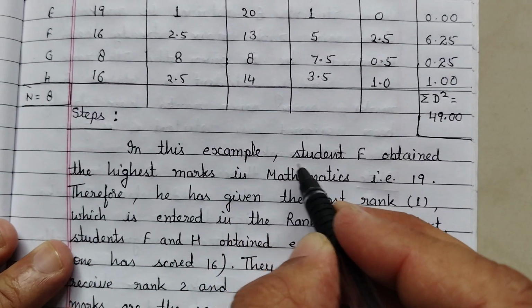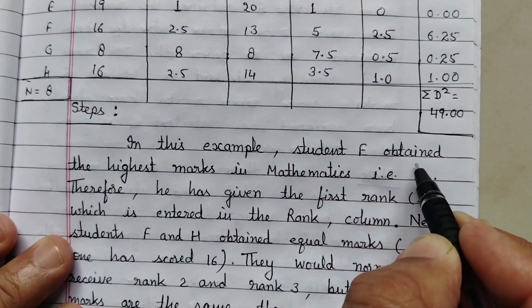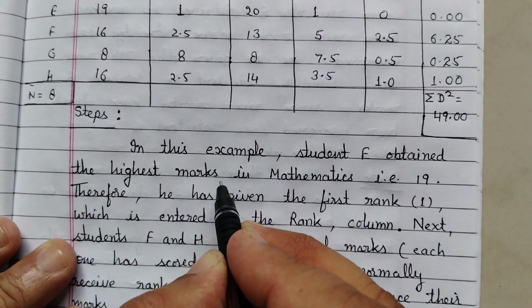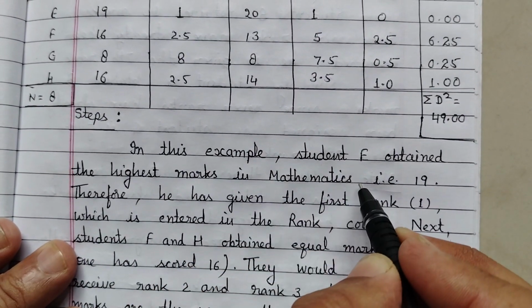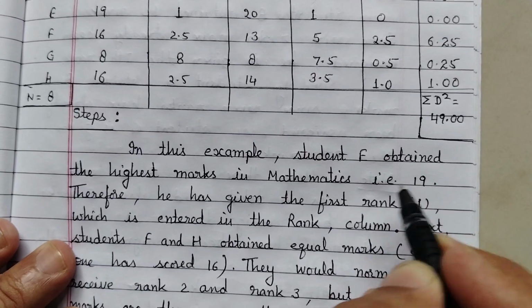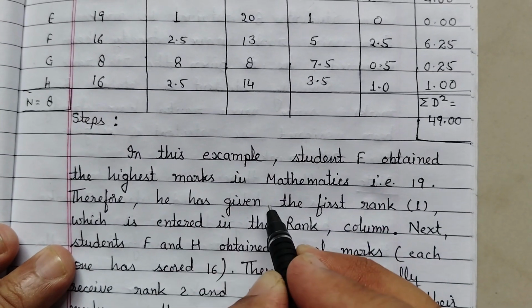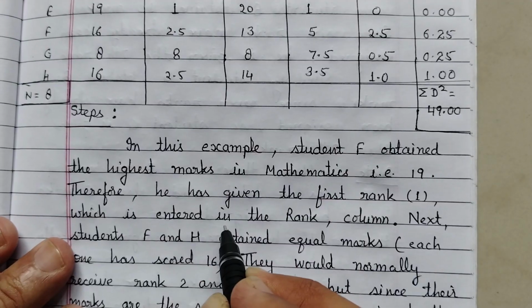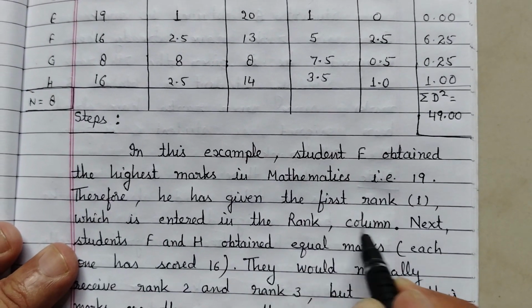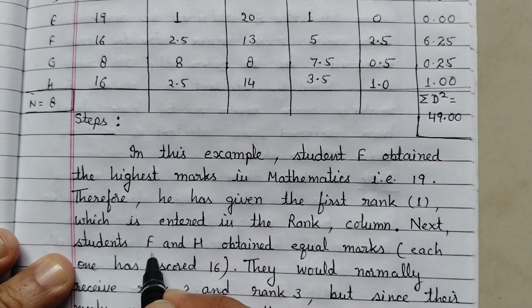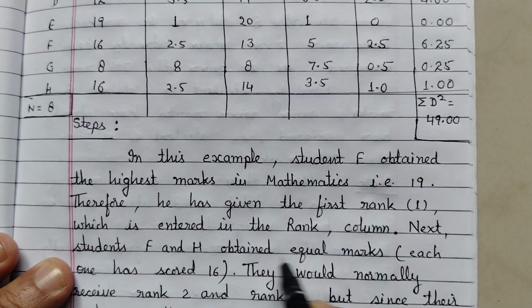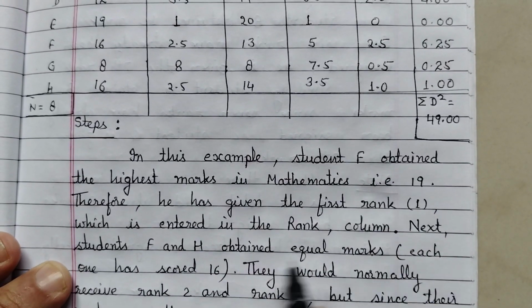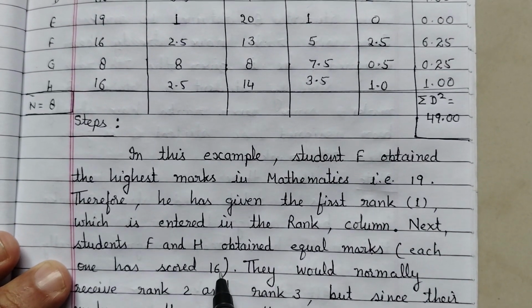In this example, student E obtained the highest score in mathematics, that is 19. Therefore he is given the first rank, rank 1, which is entered in the rank column. Next, students F and H obtained equal marks. Each one has scored 16.